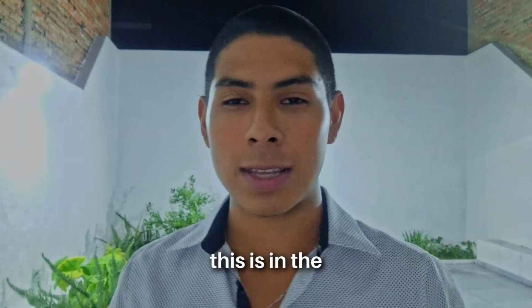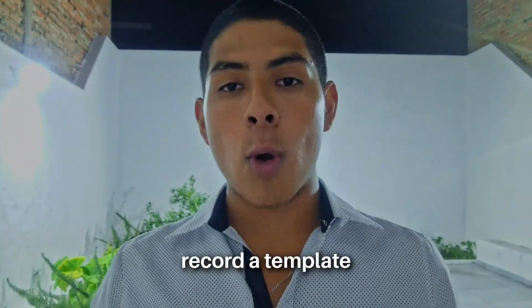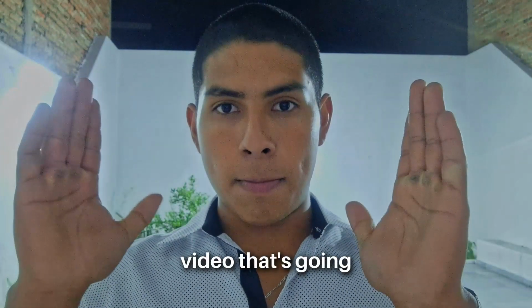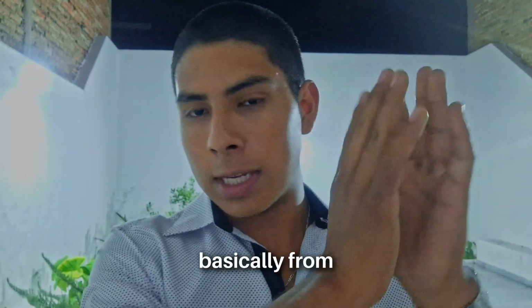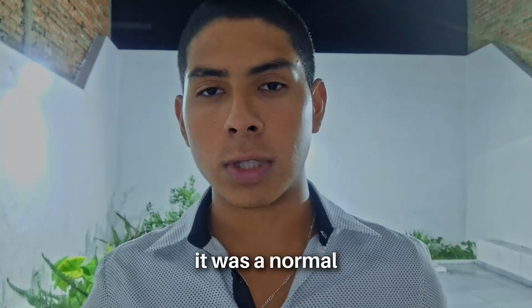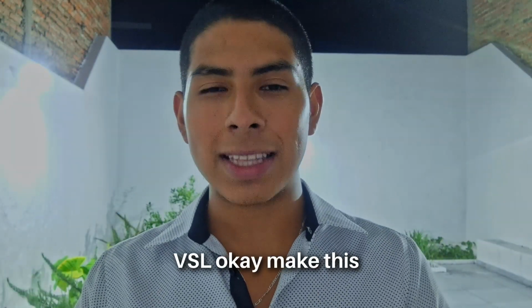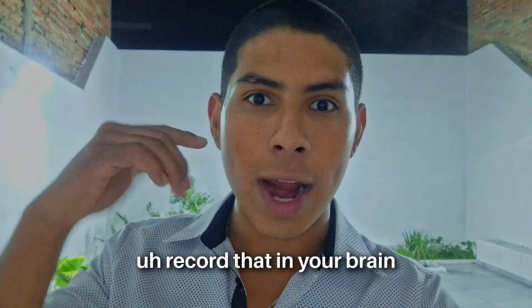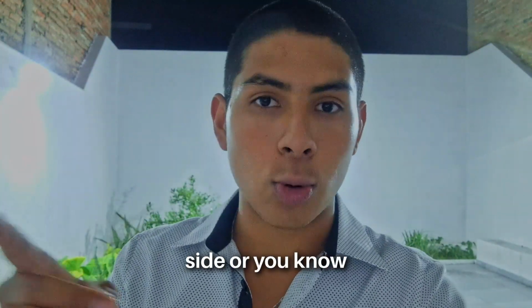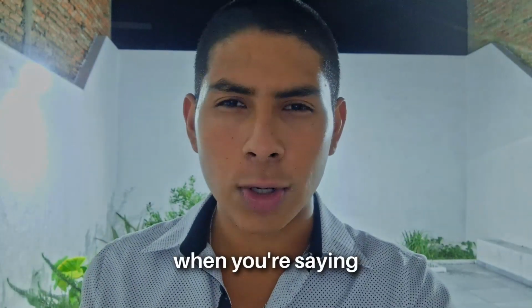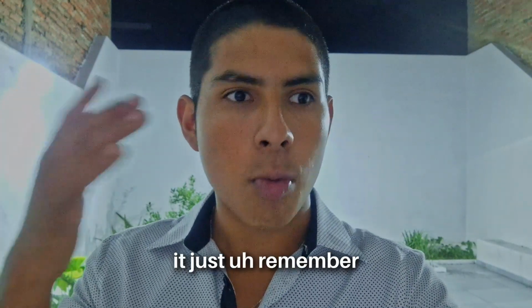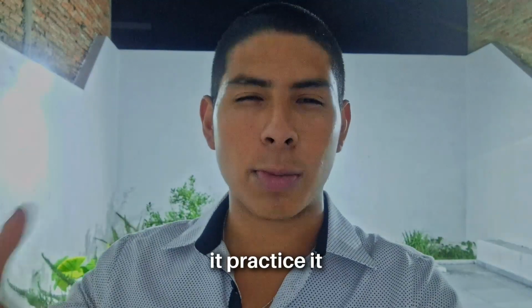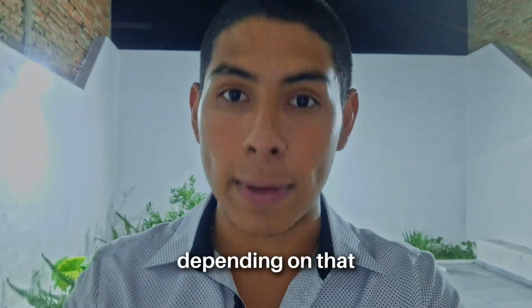So the way that you automate this is in the following way. You're going to record a template, a video that's going to be from start to finish, completely like a normal VSL, okay? Make this the perfect VSL you can, and record that in your brain, so you don't have to look to the side or look weird when you're saying it. Just remember it completely, okay? Practice it as if you were live.